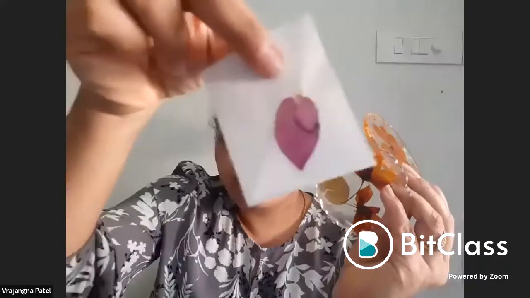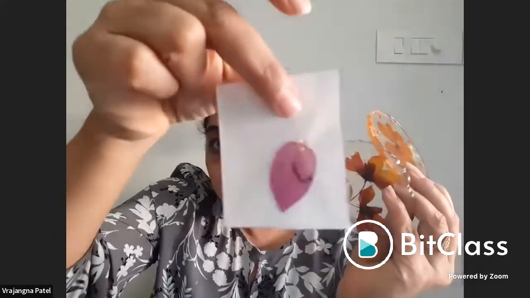Geode art is basically the art where we try to mimic the layers of earth, add crystals, glitters and everything, and then we create a geode piece. So that is another thing. And in case you have any of your memorable flowers or photographs, even that can be preserved for a lifetime. I'll show you a few of the coasters I have. We can even preserve a flower to create a pendant.